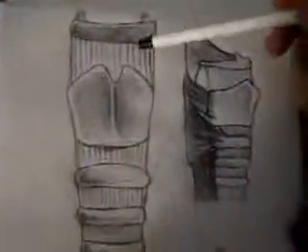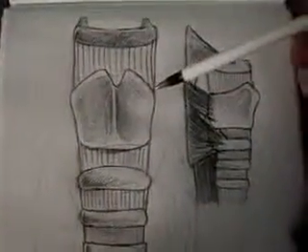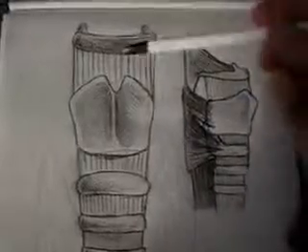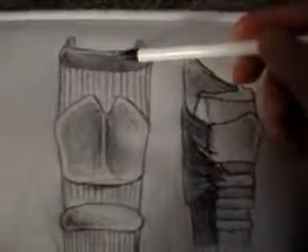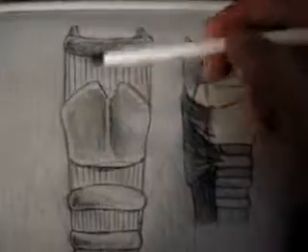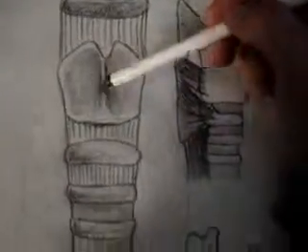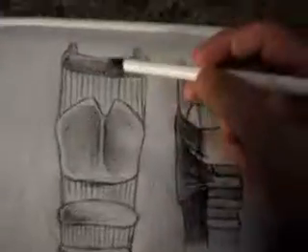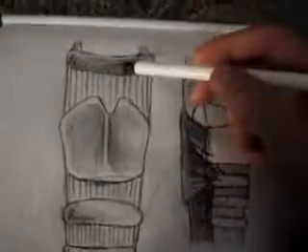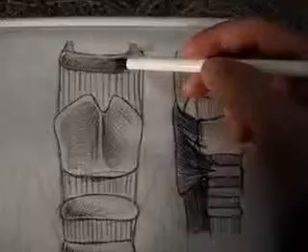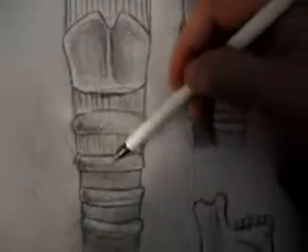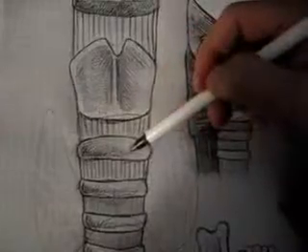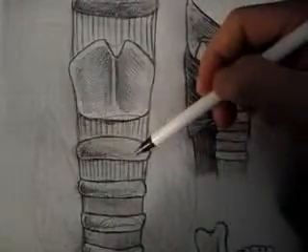In this tutorial I will not discuss the anatomy of the larynx, only the muscles of the neck. So here I've drawn the hyoid bone, thyroid cartilage, cricoid cartilage, and the trachea. Now out of all of these, only the hyoid is a bone. The thyroid, cricoid, and the tracheal rings are all cartilage. Cricoid cartilage is the first tracheal ring.